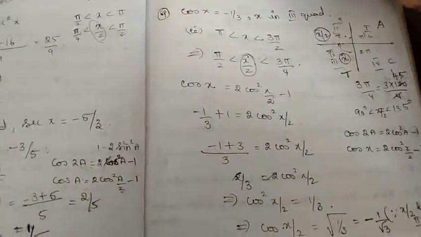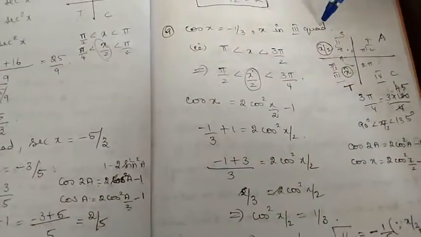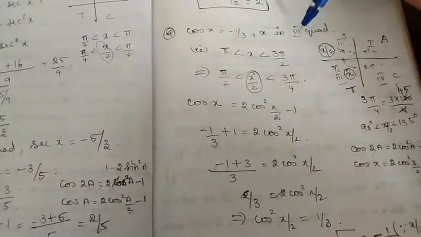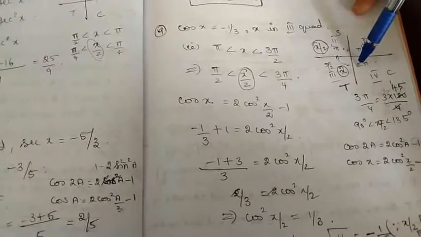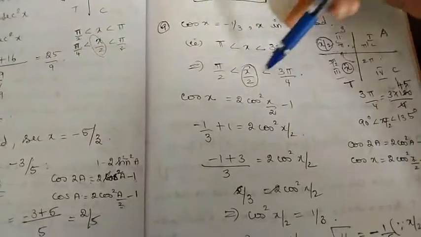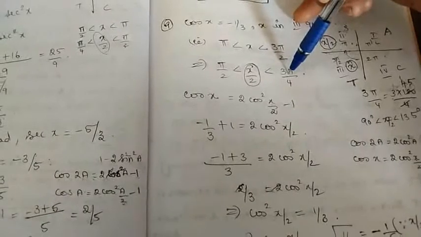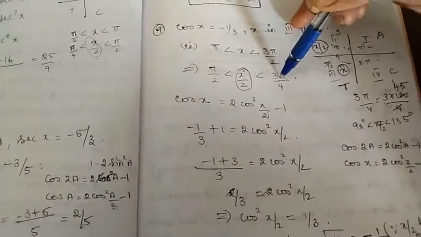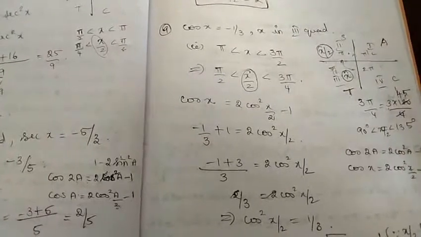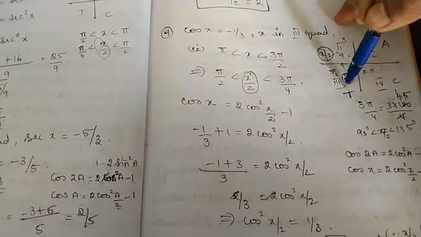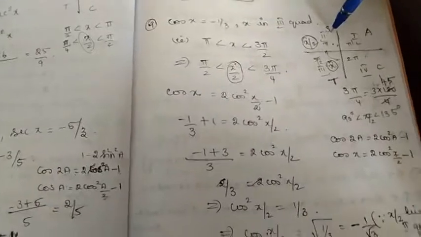Here cos x is minus 1 by 3 where x lies in the third quadrant. As I told you, third quadrant means here pi to 3 pi by 2, right? If you divide throughout by 2, we get pi by 2 and 3 pi by 4. So which means x by 2 lies in the second quadrant. As I told you, you can remember in this way also. Here x lies in the third quadrant, so x by 2 lies in the second quadrant.